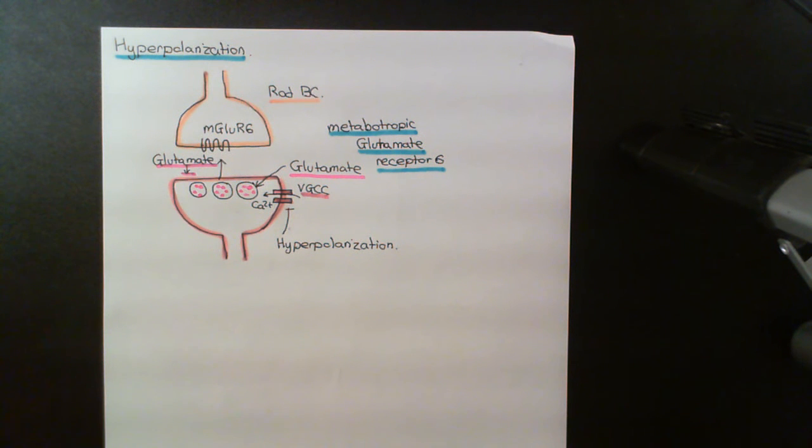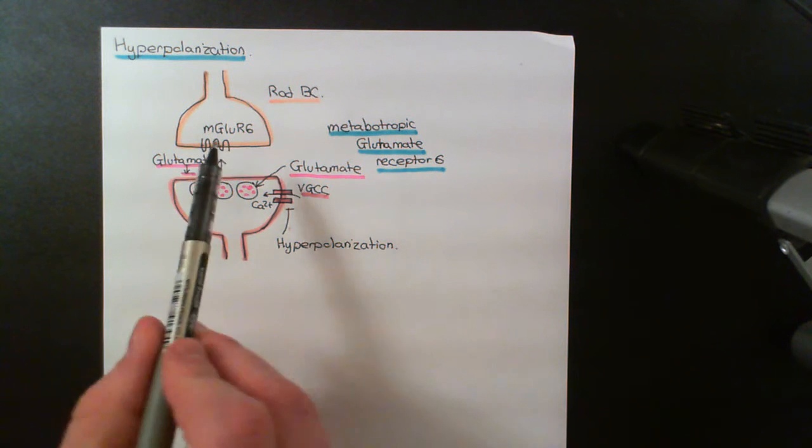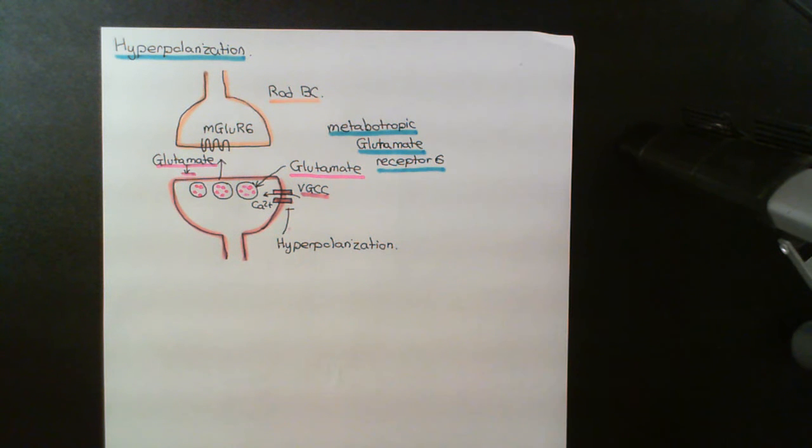And the major receptors for glutamate that are in the brain, the ones that will excite postsynaptic neurons when the glutamate activates them, are going to be ionotropic glutamate receptors rather than metabotropic glutamate receptors. So this is a weird receptor for glutamate because it's a G protein coupled receptor rather than a ligand-gated ion channel. And it's specifically this G protein coupled receptor, the metabotropic glutamate receptor 6.